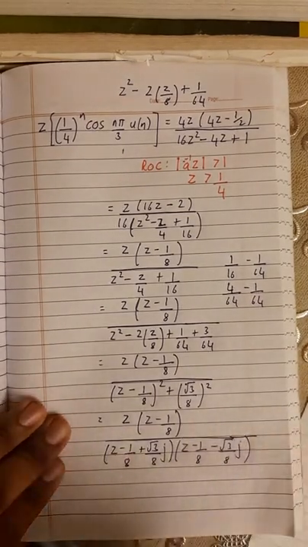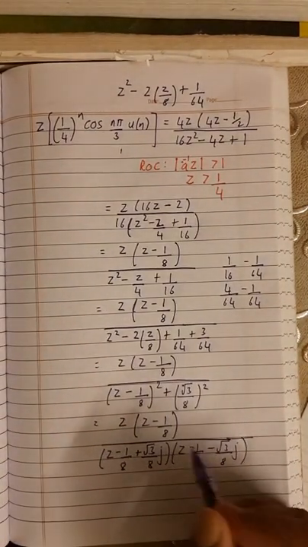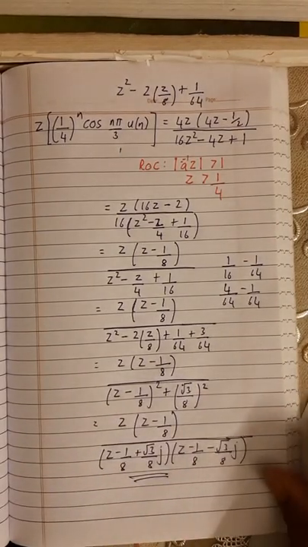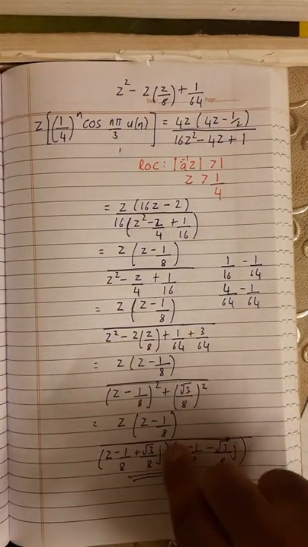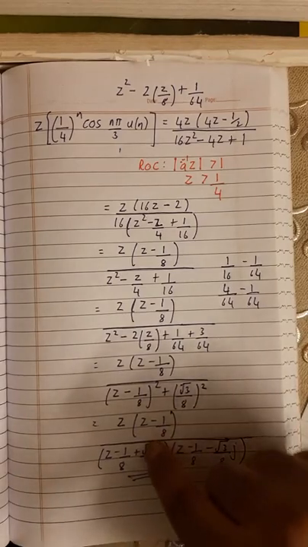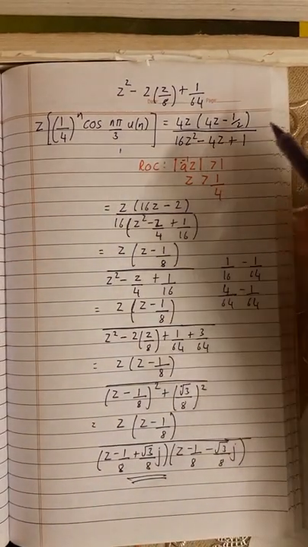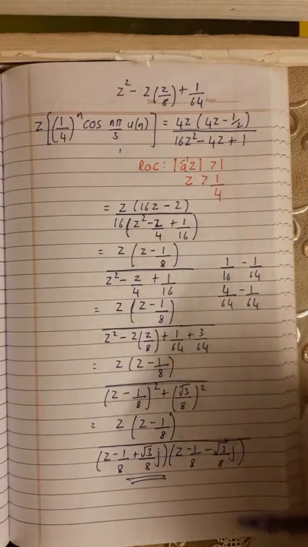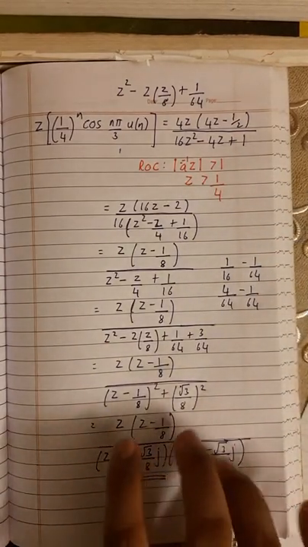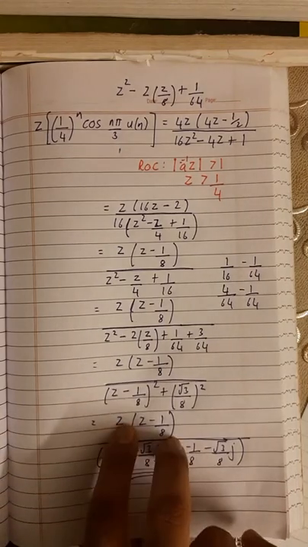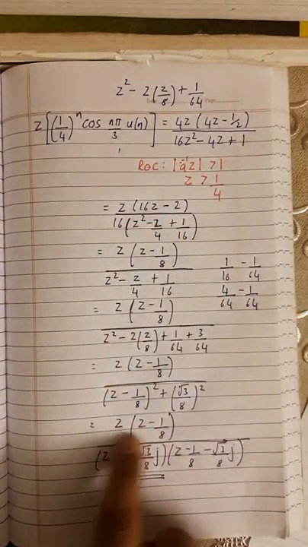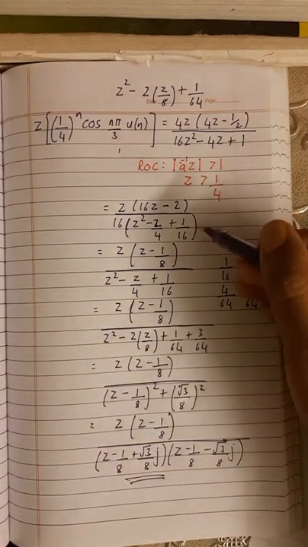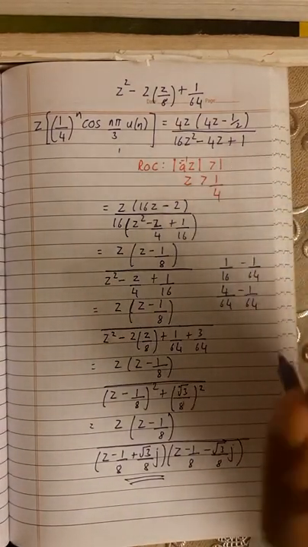Now if you compare this answer with your previous answer, both are exactly the same, and there's no need to do all this; you can stop earlier. But if you need to find the poles and zeros, you have to factorize it. I already found the zeros, but to find the poles, I need to factorize this. That's it.